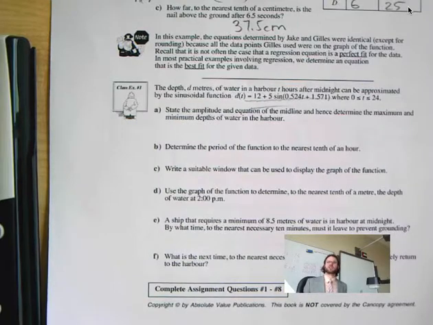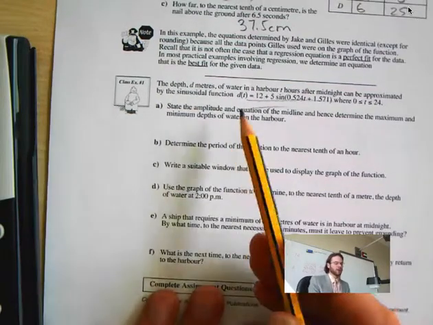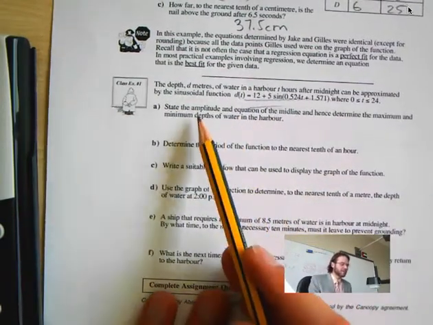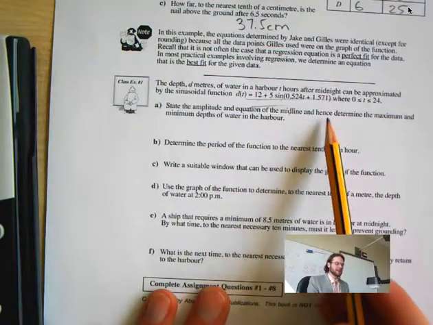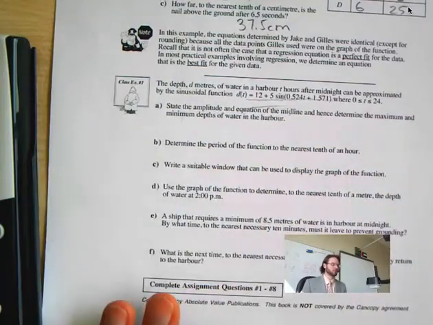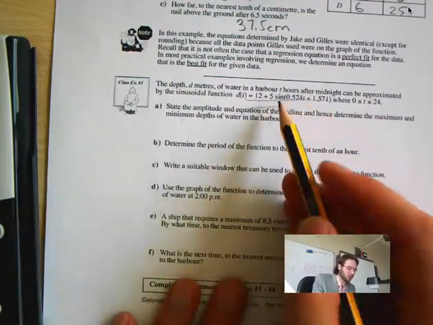So the depth of the water, think of tides. Once again, that is a period, up and then down. There's a period in there. So that's why it's a sinusoidal function. State the amplitude of the equation, the midline, and hence determine the maximum and minimum. So what is my amplitude of this function here?